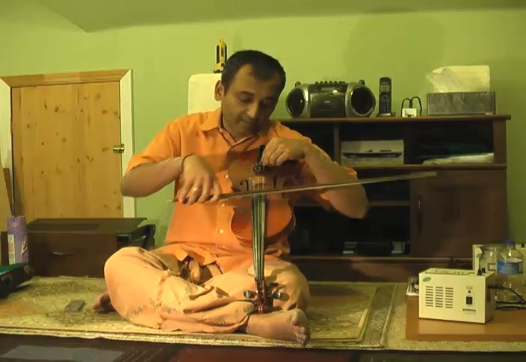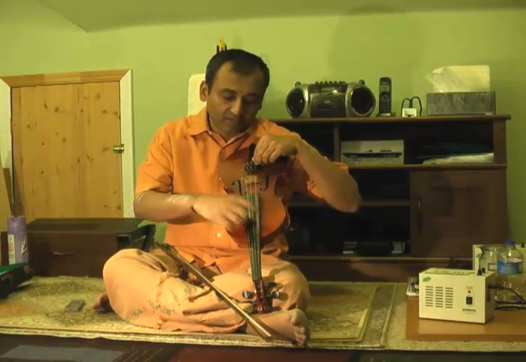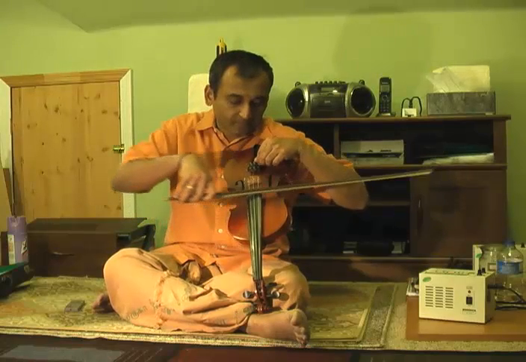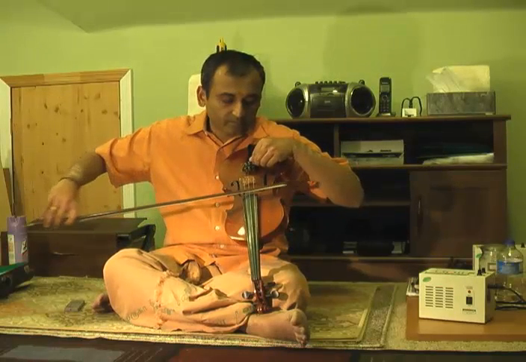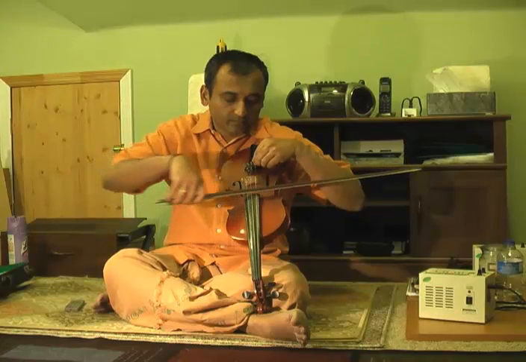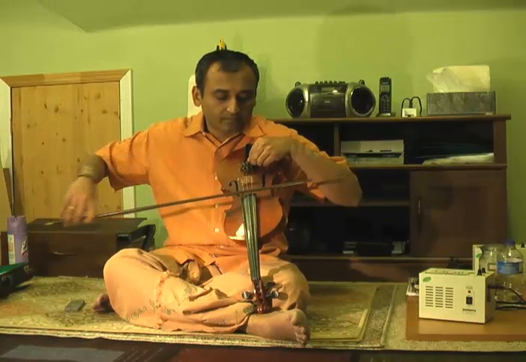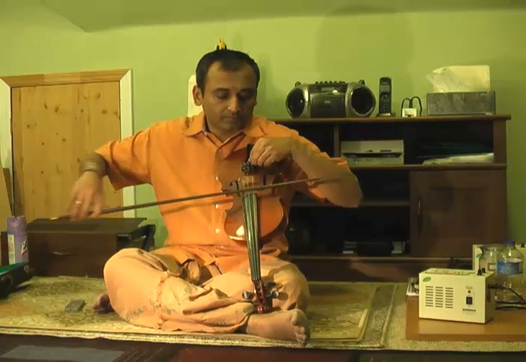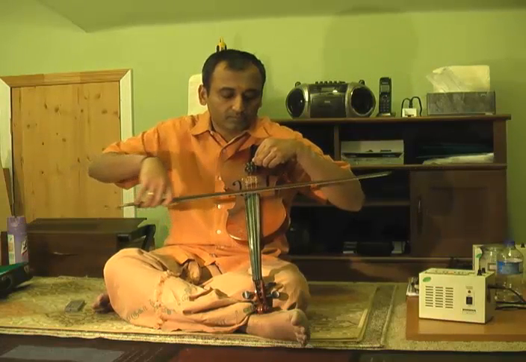And finally, the fourth string. We would play now the fourth and third string together. So now the violin is tuned.